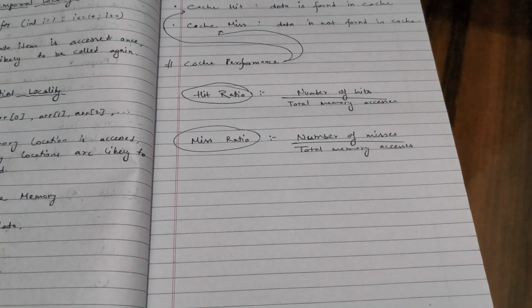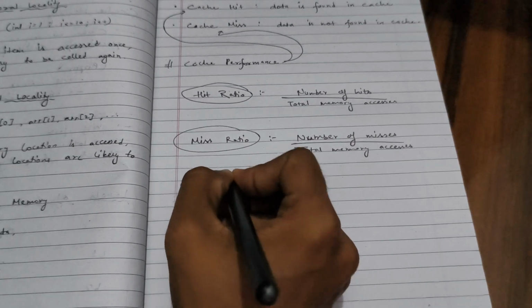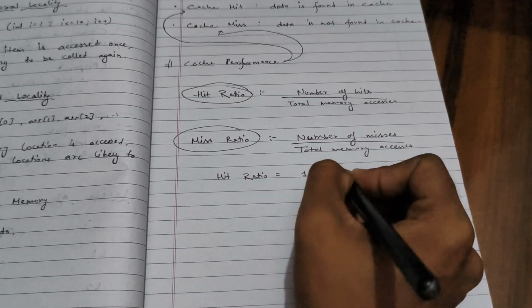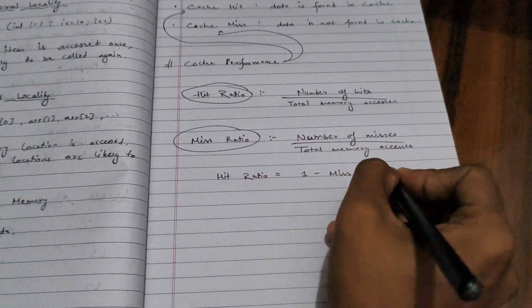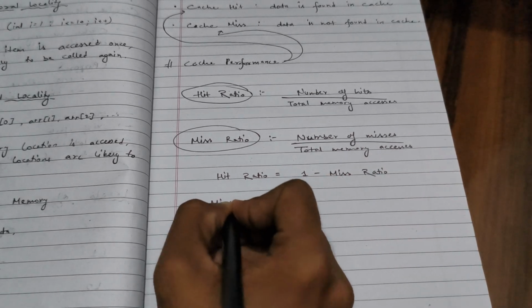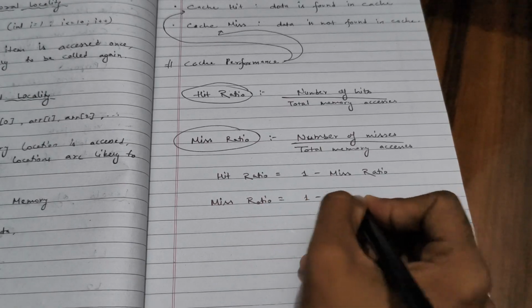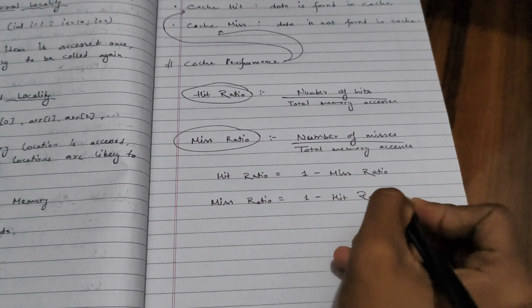Also, there are only two possibilities: either it would be a hit or it would be a miss. So hit ratio can also be written as 1 minus miss ratio. Similarly, miss ratio would be equal to 1 minus hit ratio.